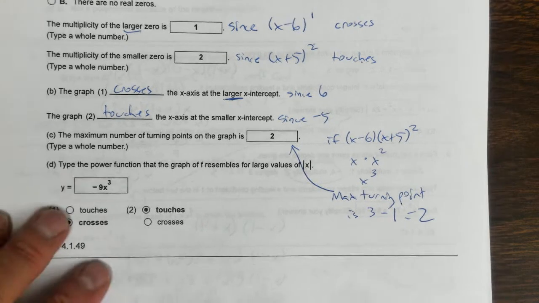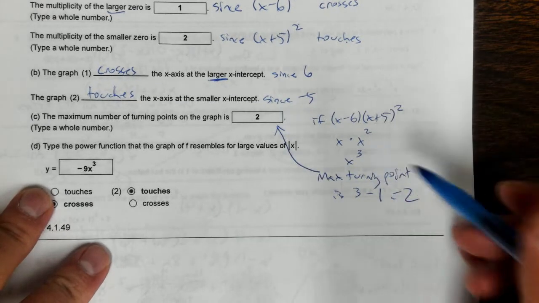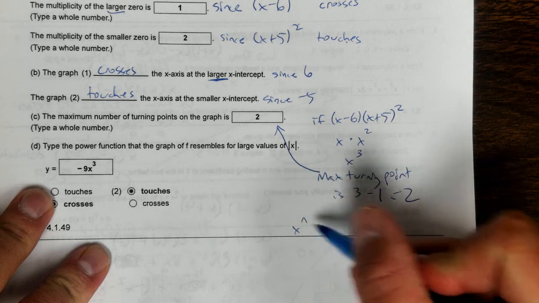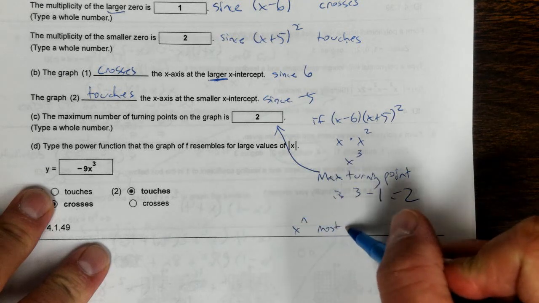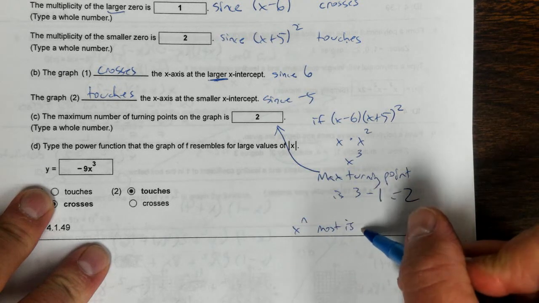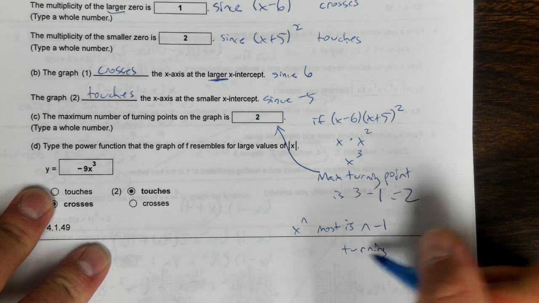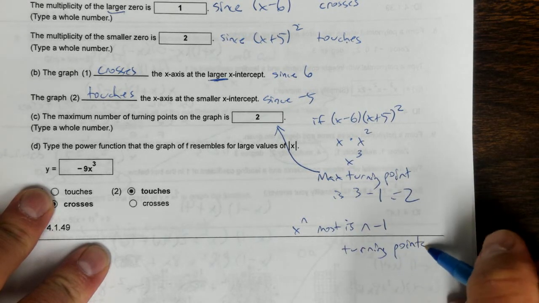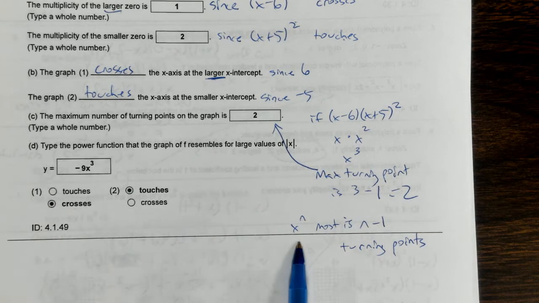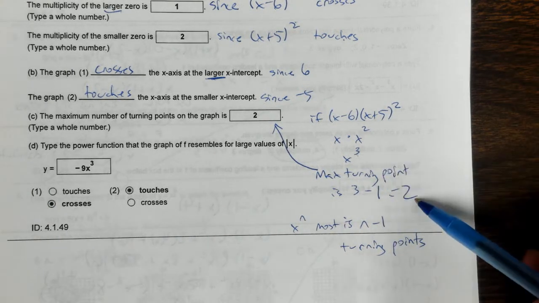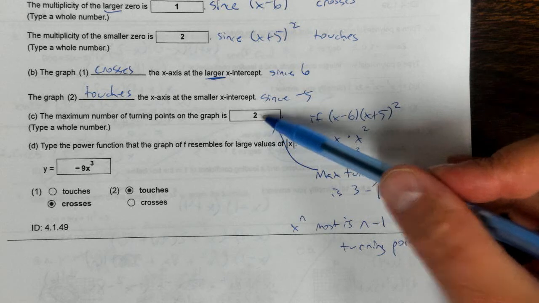Now, if you want to be really technical, I know you probably don't, but if it's x to the n, then the most is n minus 1 turning points. So I tried to start with our easy one, like saying 3, so it's 2 turning points. It's always one smaller.